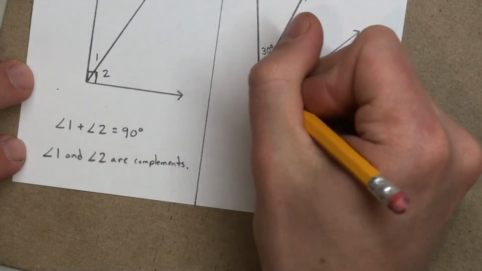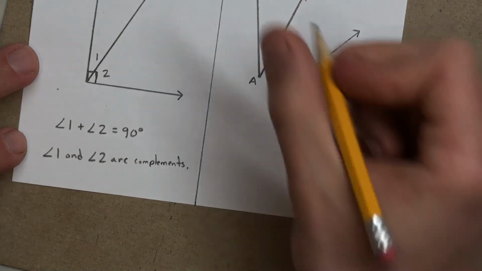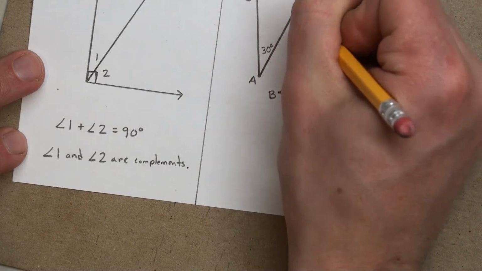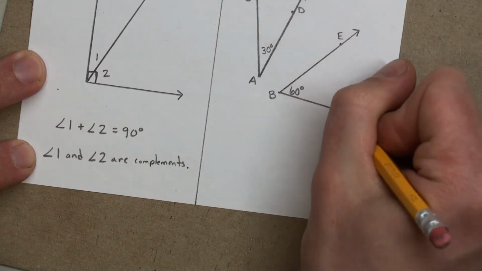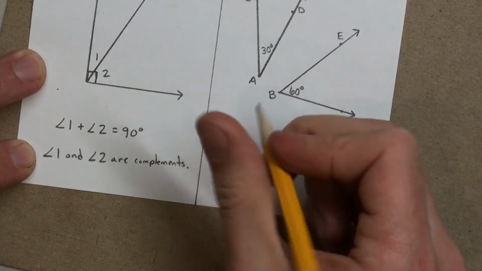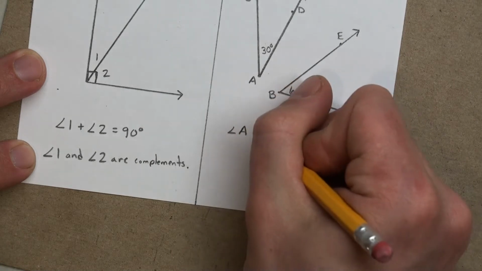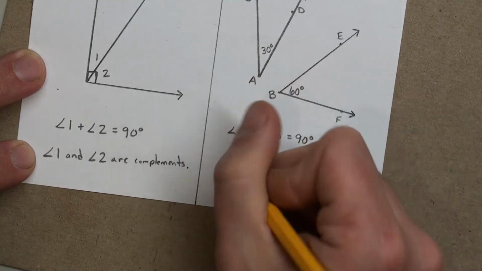And let's say this is A and this is B. So angle A plus angle B is 90 degrees.